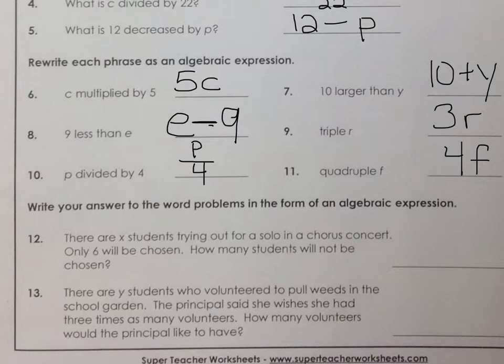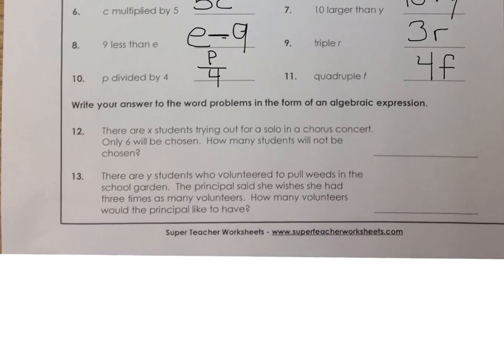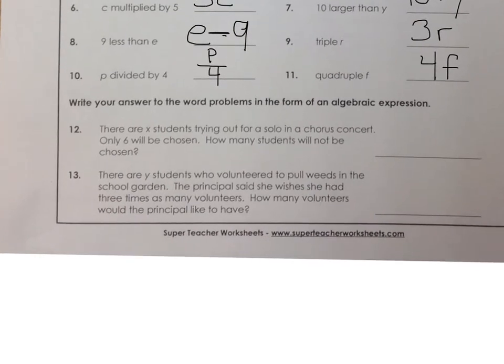Okay, let's look at these 2 word problems, and it says to put the problems in the form of an algebraic expression. Okay, there are X students trying out for a solo in a chorus concert. Only 6 will be chosen. How many students will not be chosen?